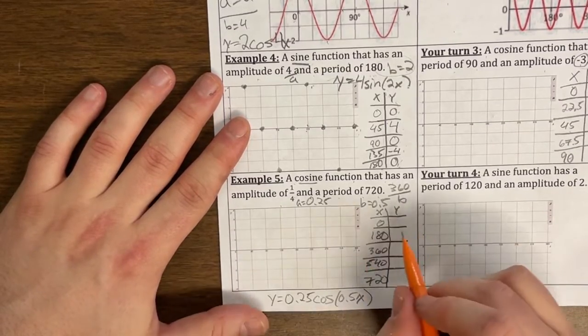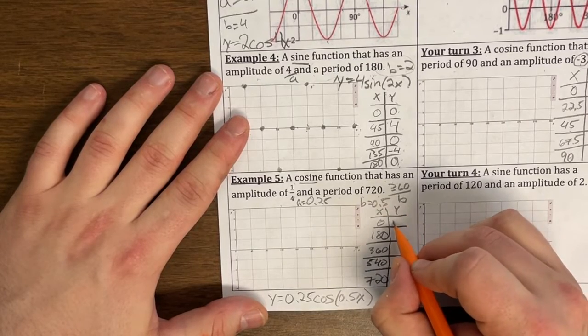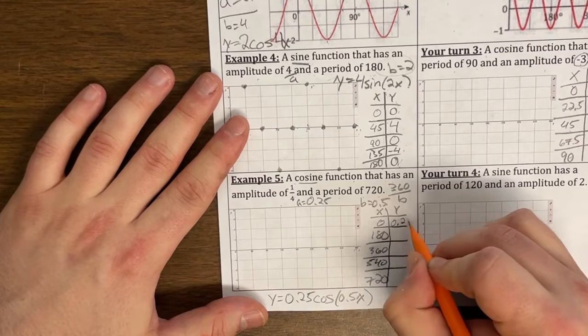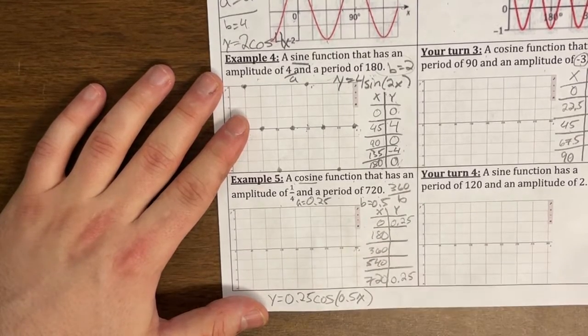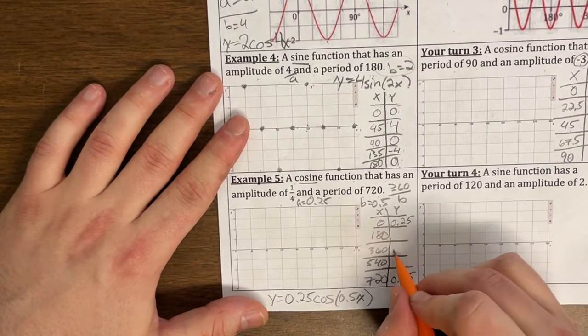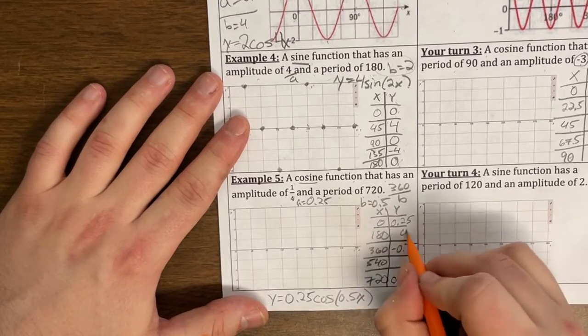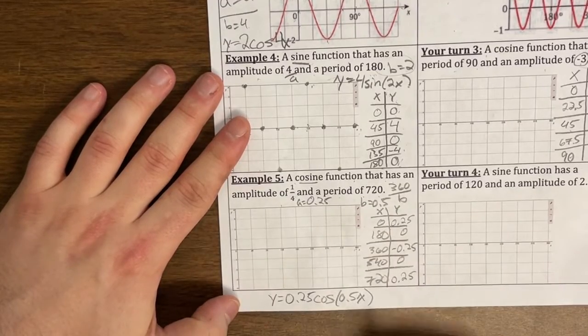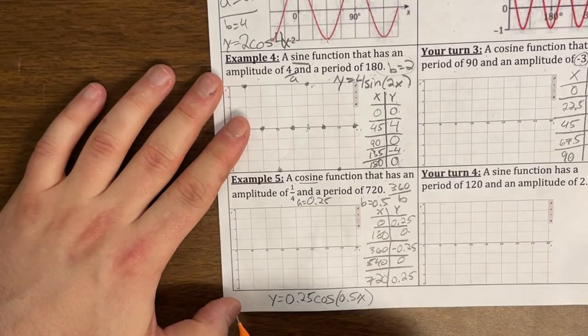All right, cosine means it's going to start at max and end at max. So we have 0.25. We're going to have the min in the middle, so that's -0.25, and then we have our 2 zeros. Make sure you say I can only plot these 3 points since our window is like that.